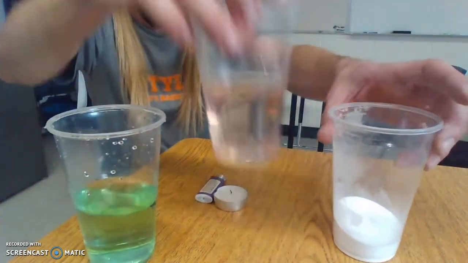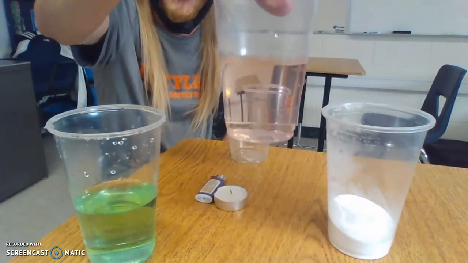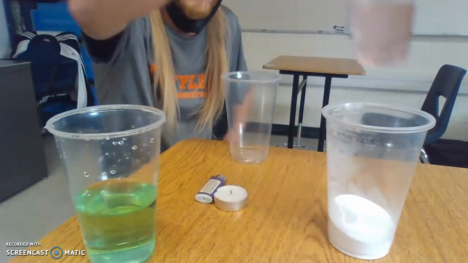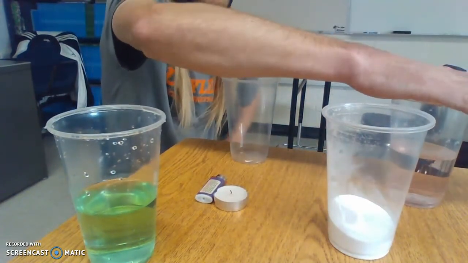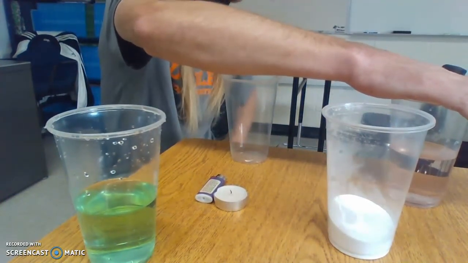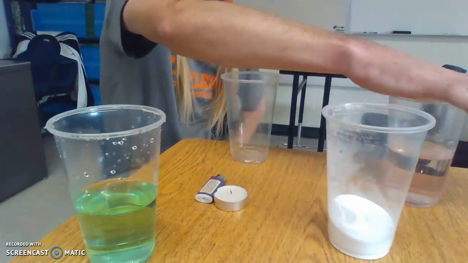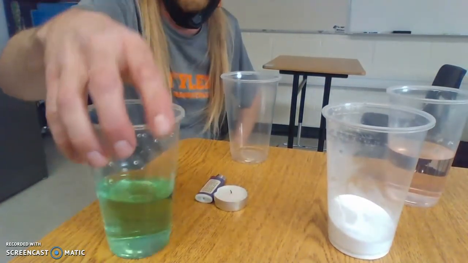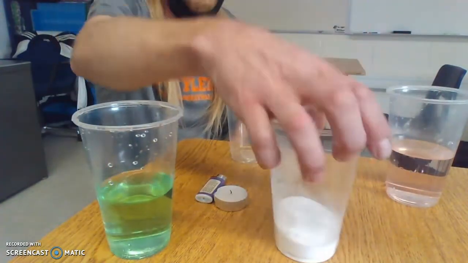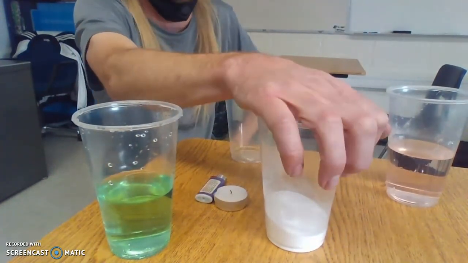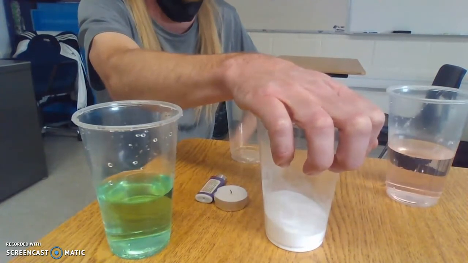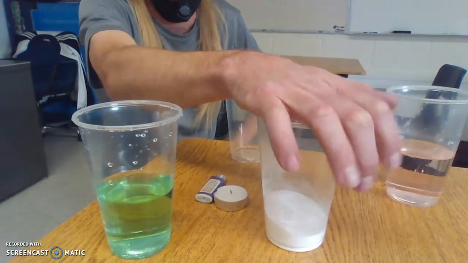So what we found out was this cup, the pink, I know it's kind of hard to see that it's pink in there, was just water. So the pink cup was just water. There was nothing about that that was going to give us a reaction. In here we have vinegar, and in here we have sodium bicarbonate. That's just a fancy word for baking soda, sorry, not baking powder.